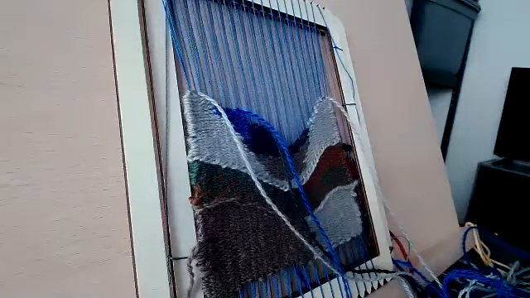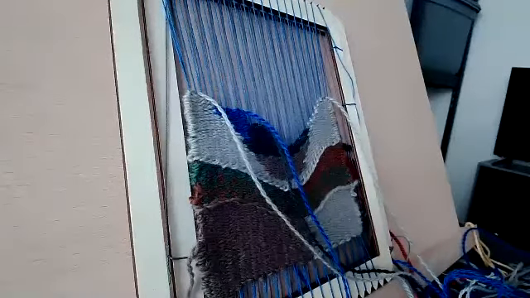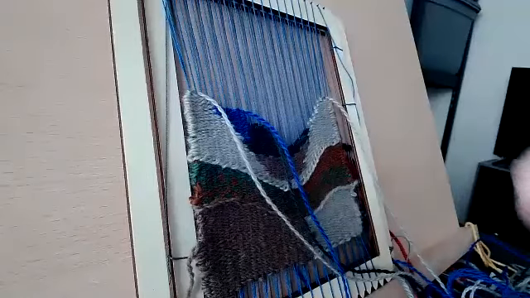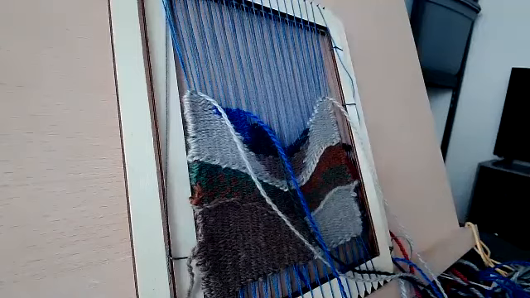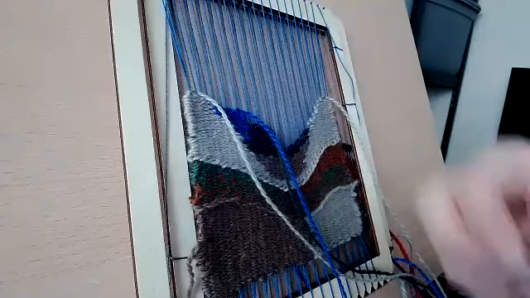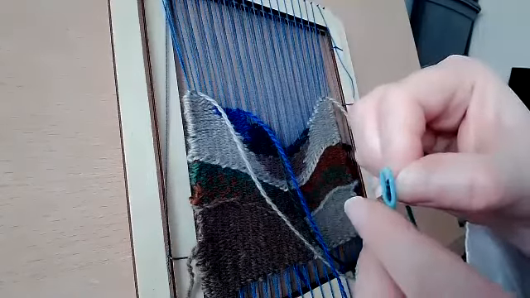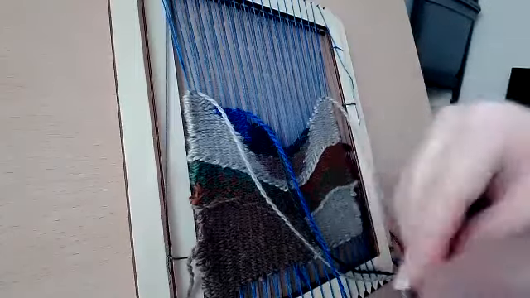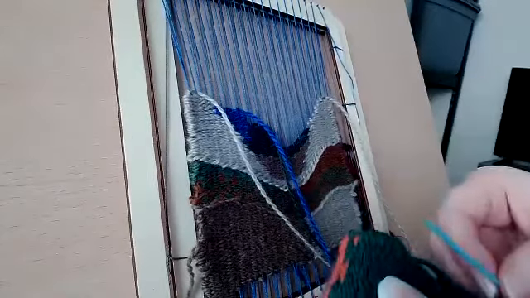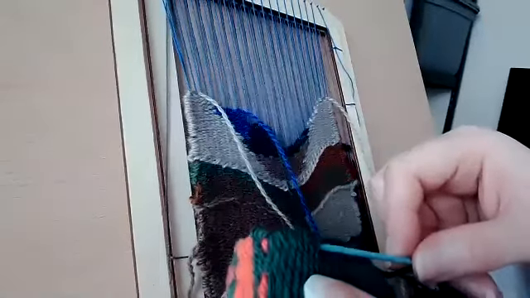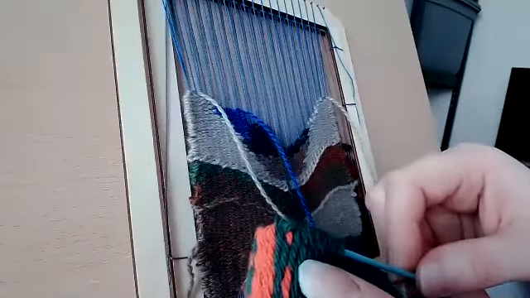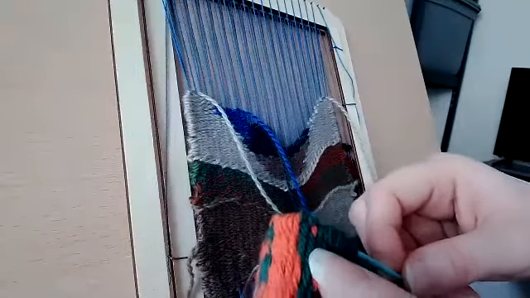Okay, so when you have your ends, you've got to do something with them. And I'm going to use a different needle because that one doesn't work very well for this purpose. So all those loose ends, you've got to hide in your piece, just like with crochet or knitting.